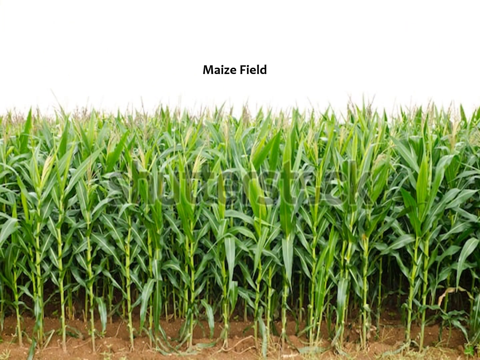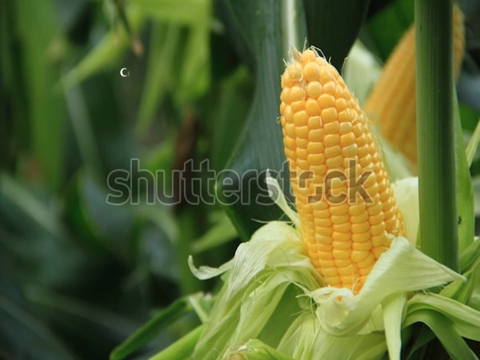This is a maize field. Maize is grown in almost all parts of the country and is used both as food and fodder. And this is a corn on the stalk in the field. This is a healthy corn.